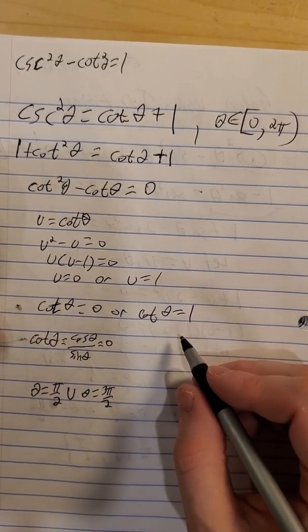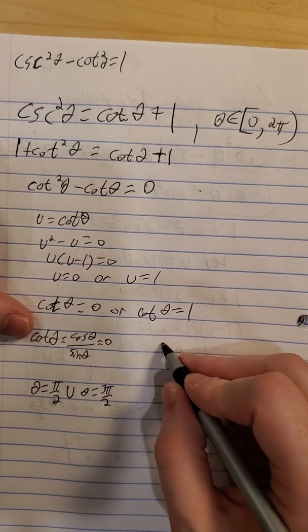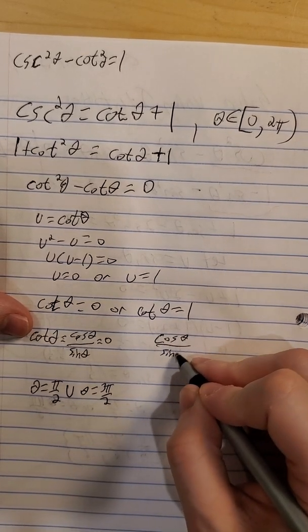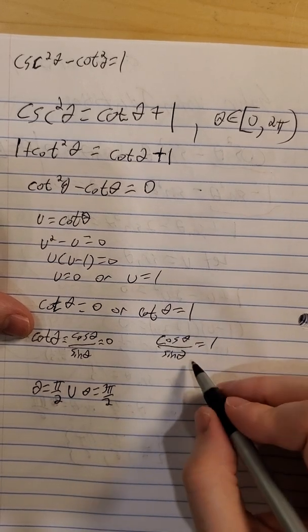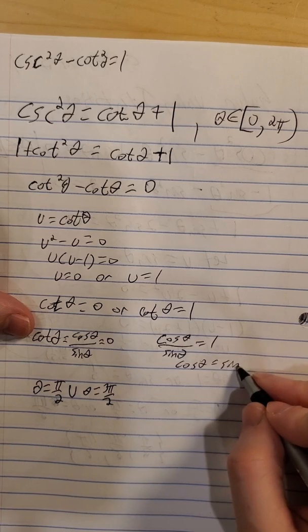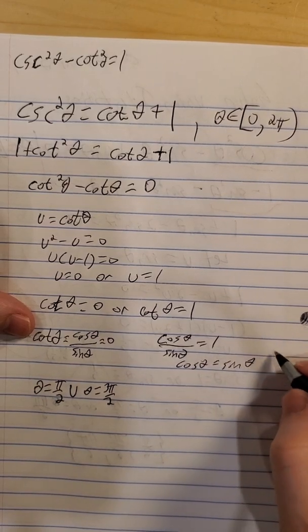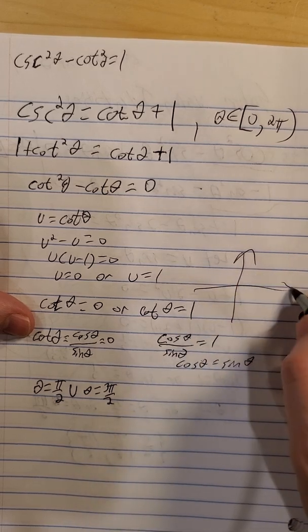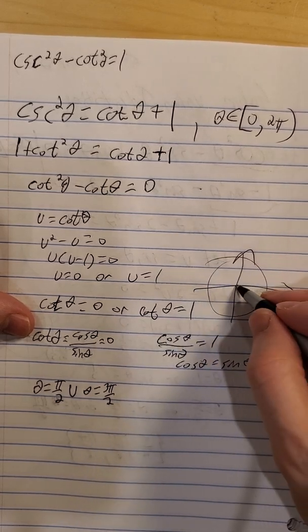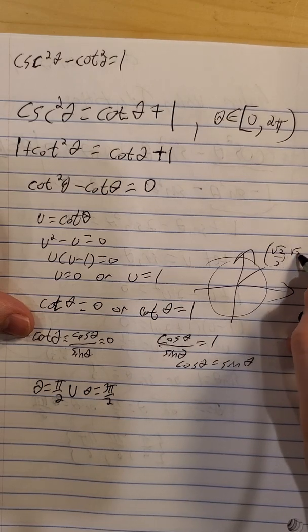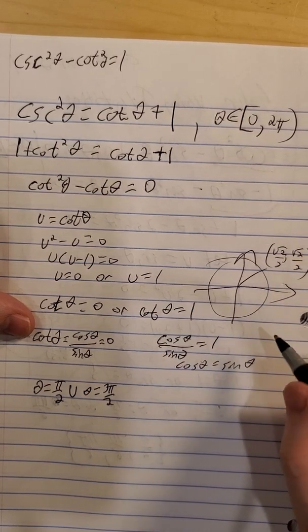Cotangent theta equals 1. Again, recalling that cotangent theta is the same as cosine theta over sine theta. If they're equal to 1, that means they're equal to each other. Cosine theta equals sine theta. Places where they're the same. Our unit circle. Root 2 over 2, root 2 over 2. That's happening at pi over 4.